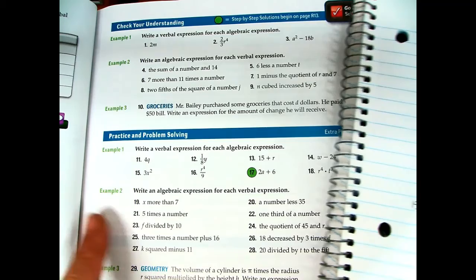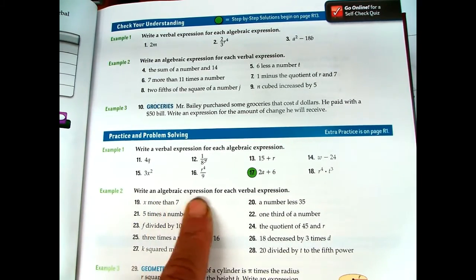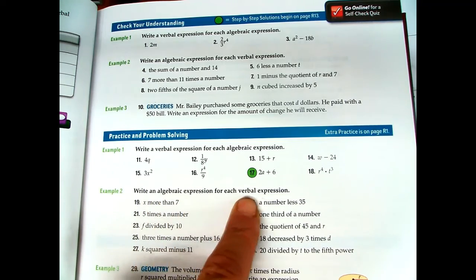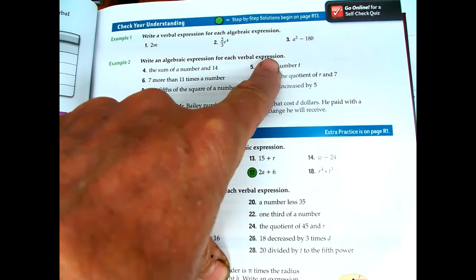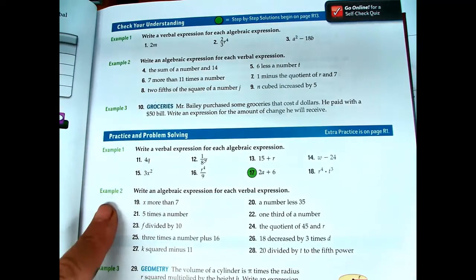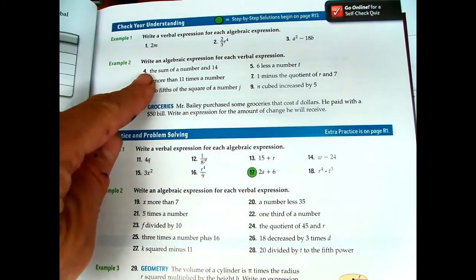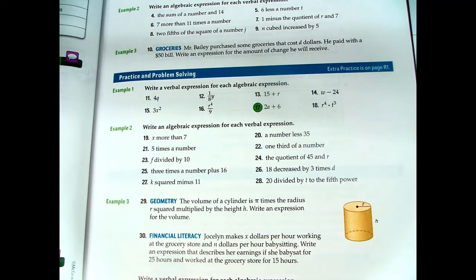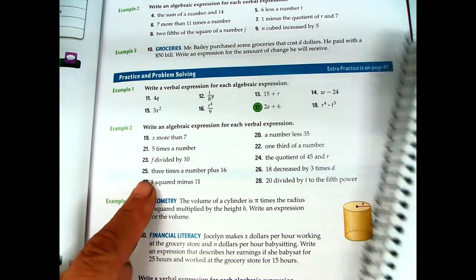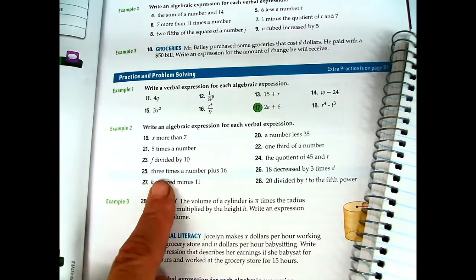There we go. Lastly, beginning with number 19, it's just write an algebraic expression for each verbal expression. Example 2. It's more of the same of what you did there. All right, I'll pick one that seems the most involved. Number 25. 3 times a number plus 16.